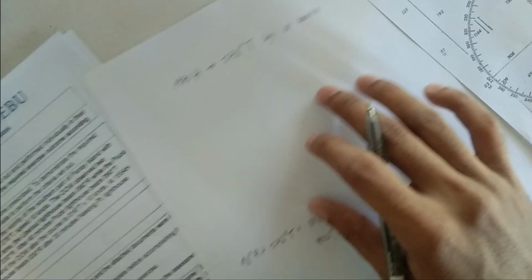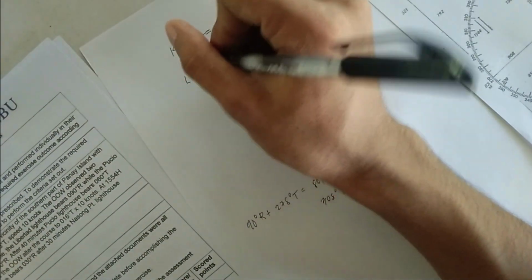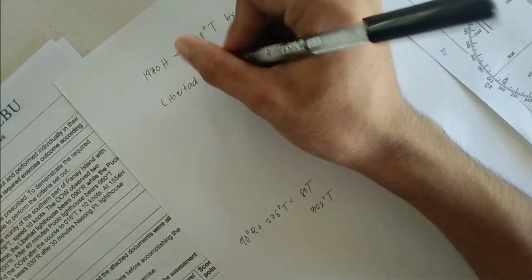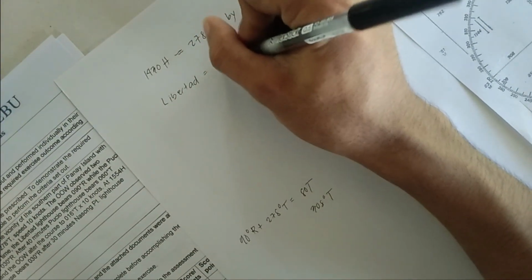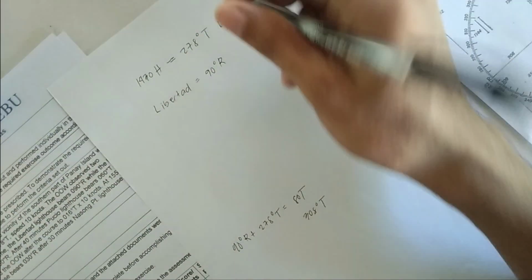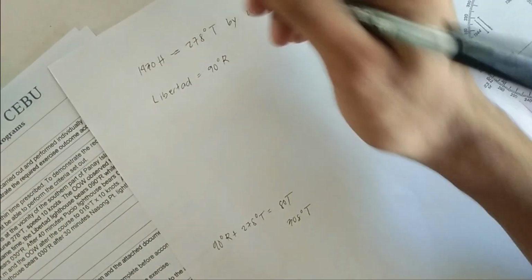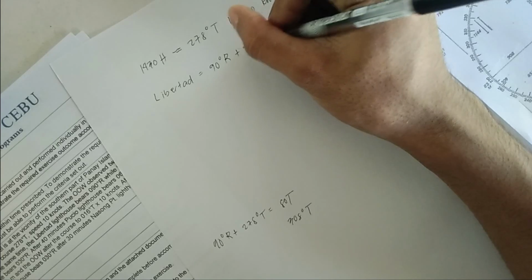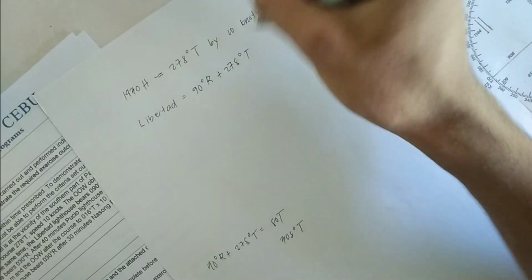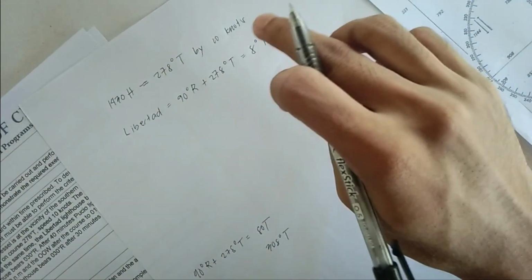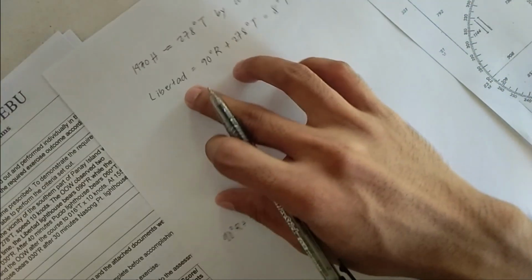And then we have the La Libertad, which has a 90 degrees relative. Since we cannot plot this kind of bearing because it is relative, we have to add 278 degrees true, and we got 8 degrees true bearing to that Libertad lighthouse.